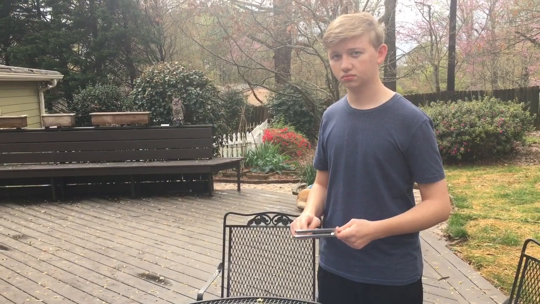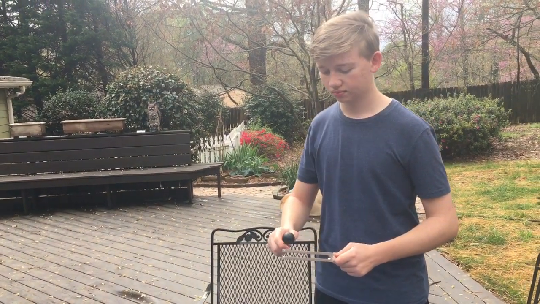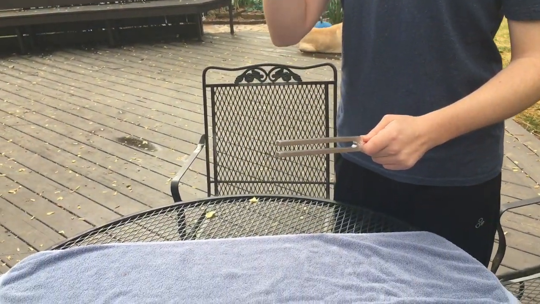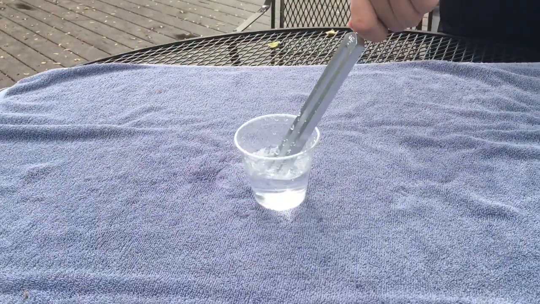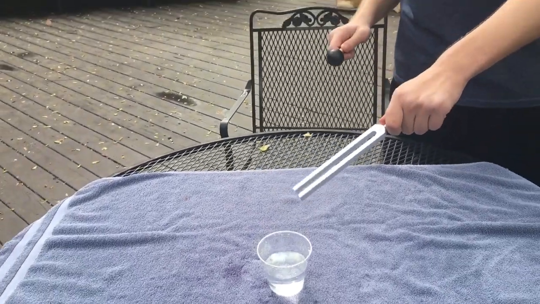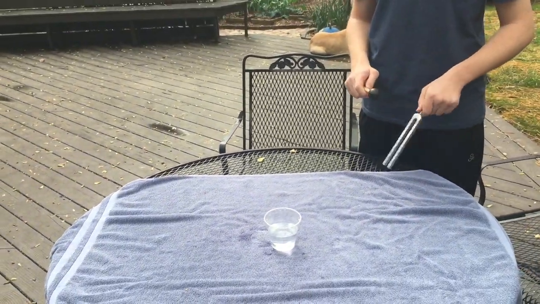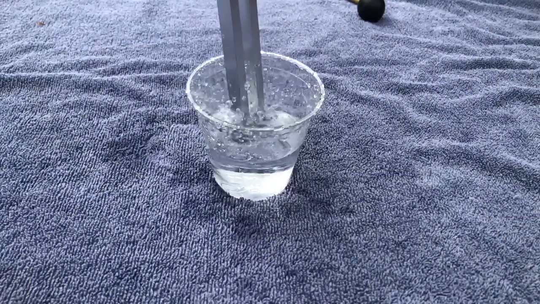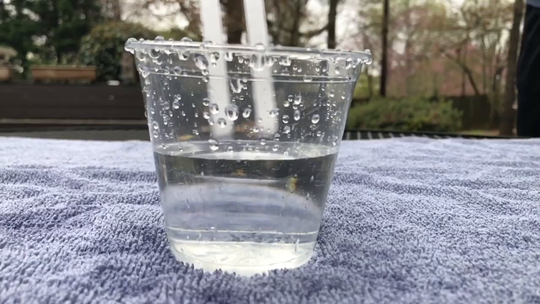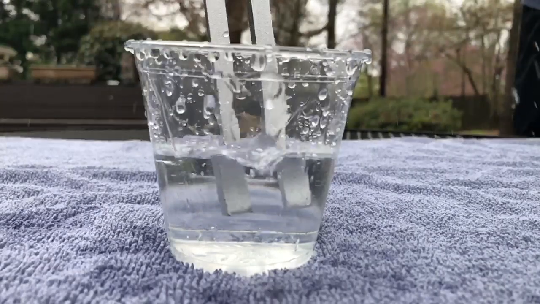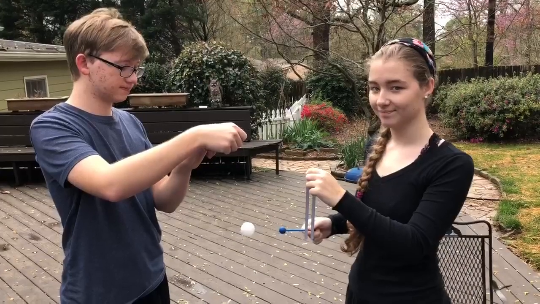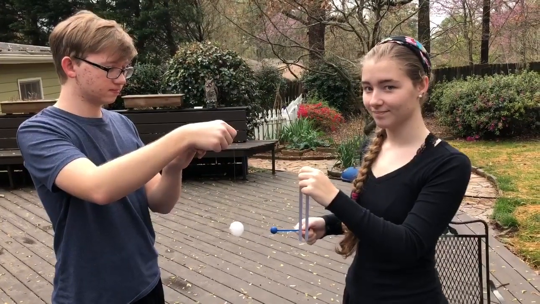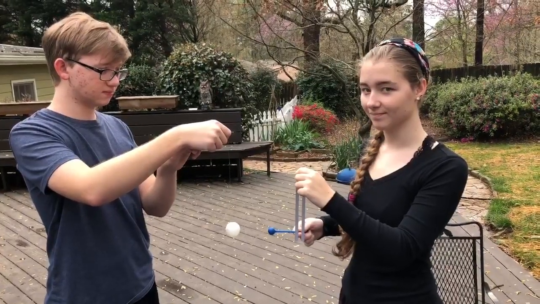So watch what happens when Andrew strikes the tuning fork and puts it down into water. I wish you all were here with me so you could watch very closely. Watch what happens. The water sprayed. Now, why did the water spray? Think about that. Now watch how the energy Sarah uses to strike the tuning fork is transferred from her arm to the tuning fork to the ping pong ball.